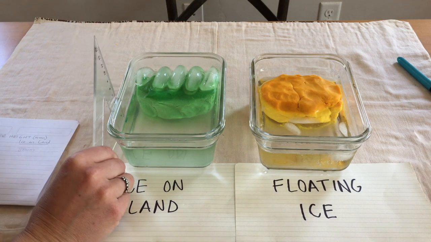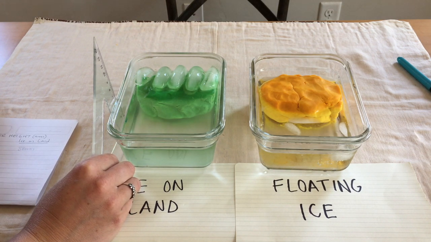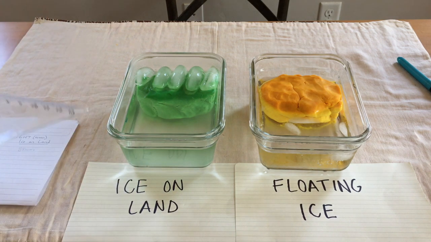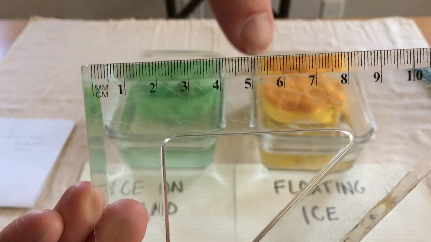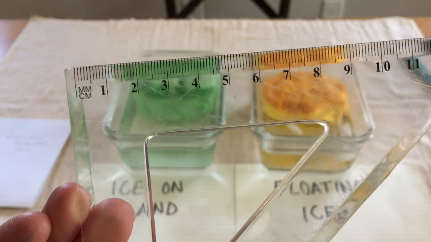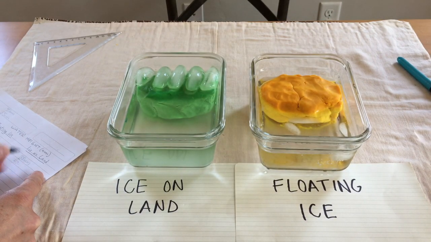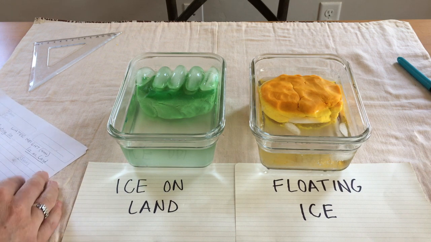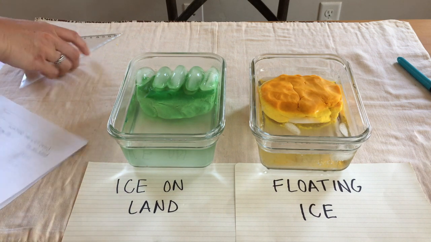I'll take my ruler, and again, as best as I can, look to see what level that water is now at. It looks to be almost exactly 4 centimeters or 40 millimeters. So right here at the 4, which is 10, 20, 30, 40 millimeters. So ice on land is 40 millimeters. I'll write that down under 30 minutes. 30 minutes has elapsed in total.